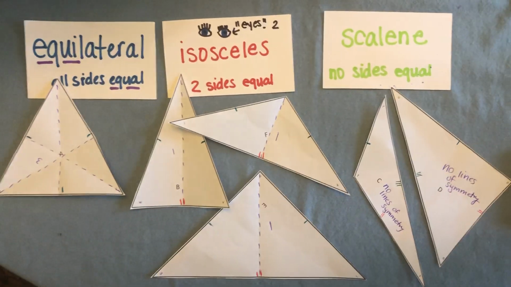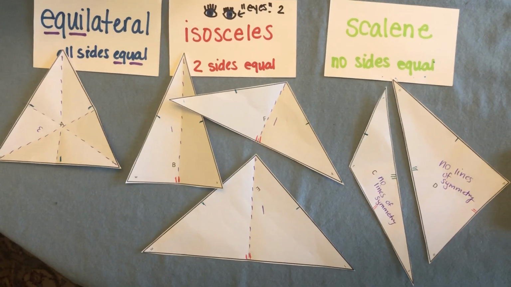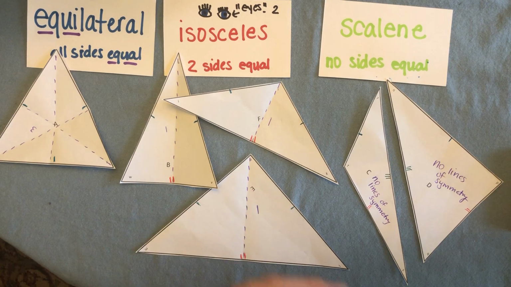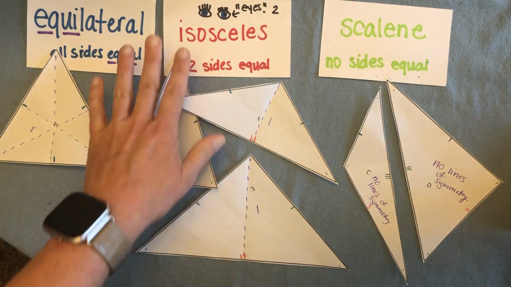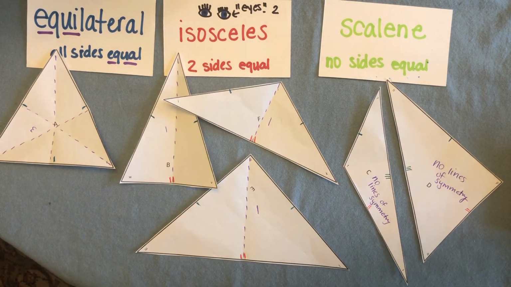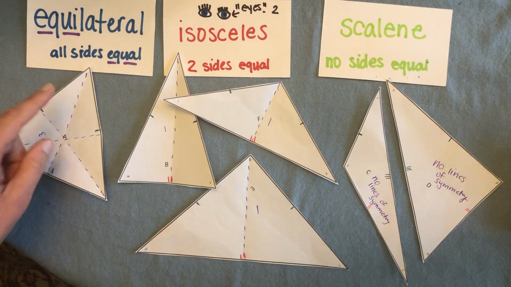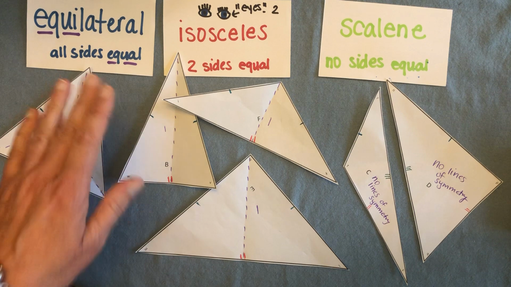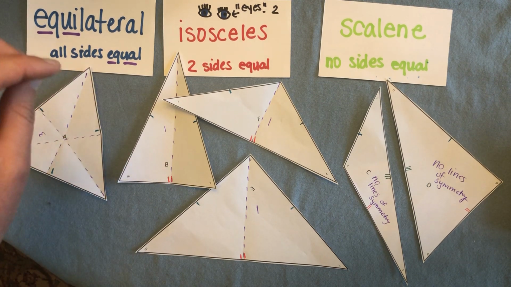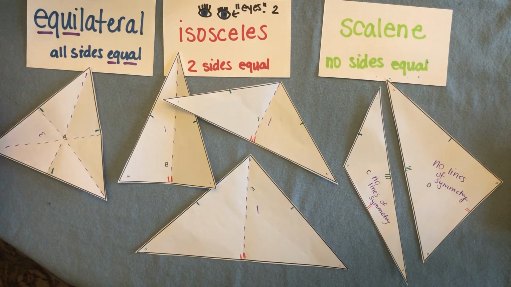All right, so now you have seen how we sort and classify triangles by their sides. But that's not the only way that we classify triangles, because triangles, as we know, are shapes that have 3 sides, but they also have 3 angles. So we can also classify triangles by their angles.